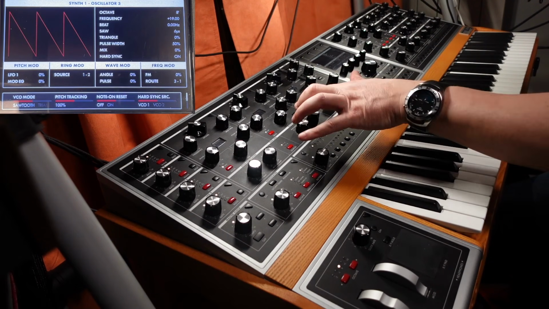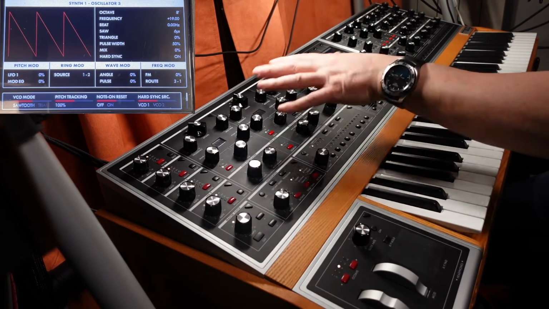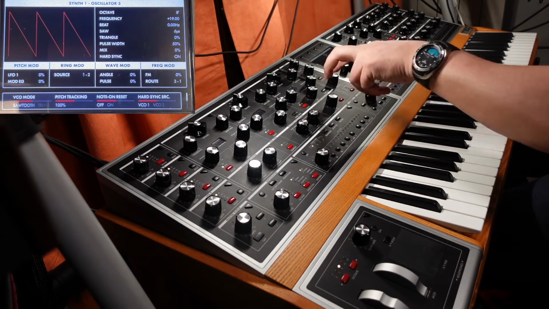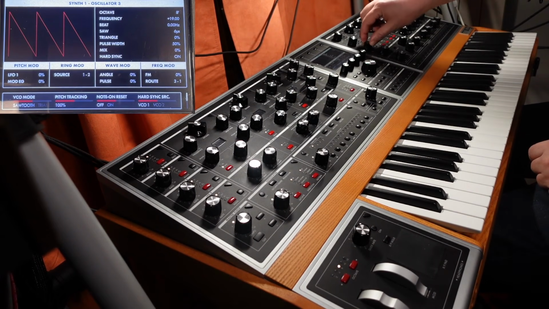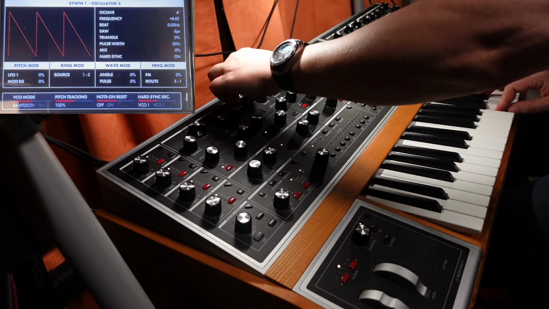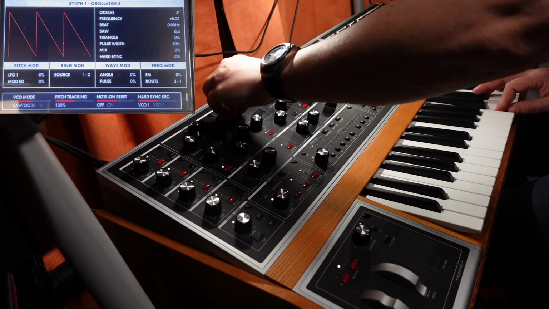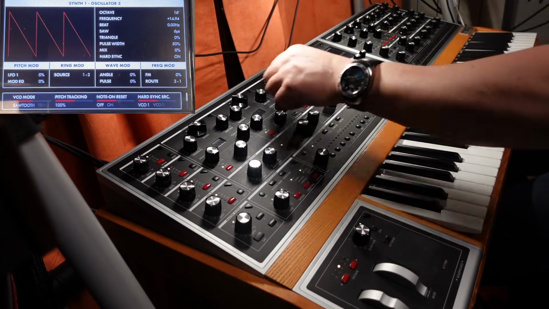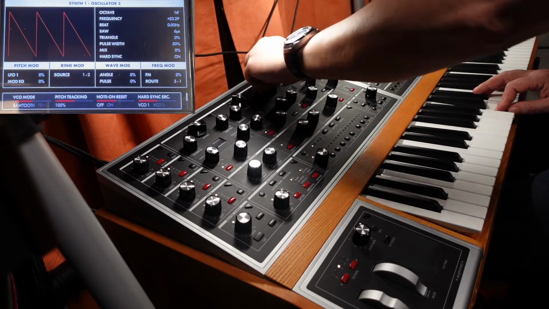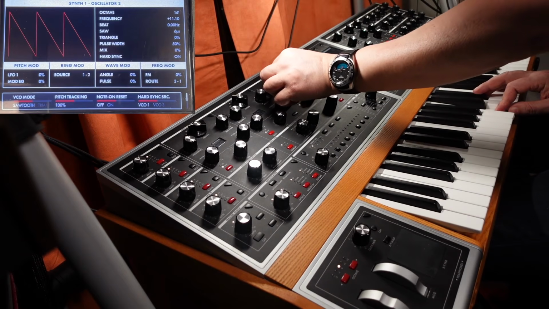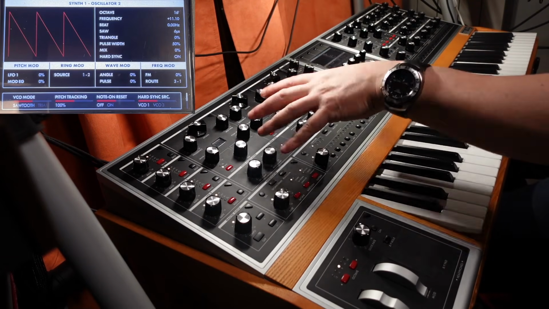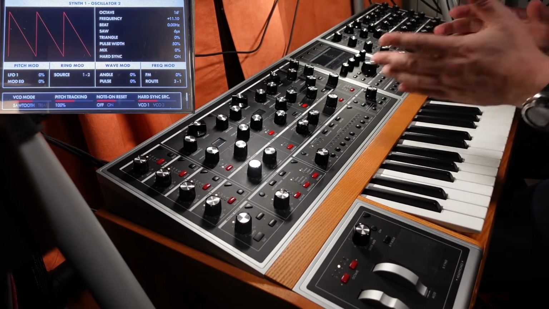So you can hard sync this oscillator not only on the first one, but you can choose among the possibilities you have, and you can activate both of them, so you can apply different modulation on the frequency of these two oscillators to have two distinct hard syncs.